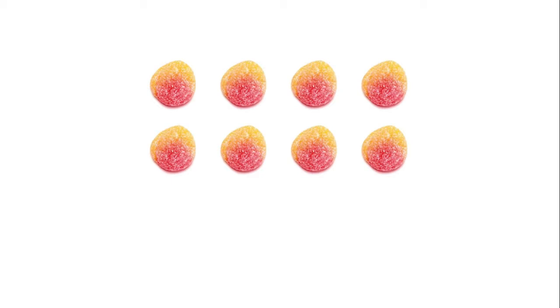For example, here I have some fuzzy peaches in an array, and I can ask myself how many rows are there? 1, 2 rows, so I'd write 2. And then how many are in each row? Well, I'd just count them. 1, 2, 3, 4. So I could say 2 times 4, and that equals 8.